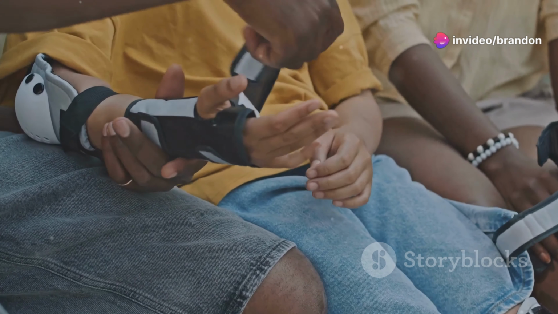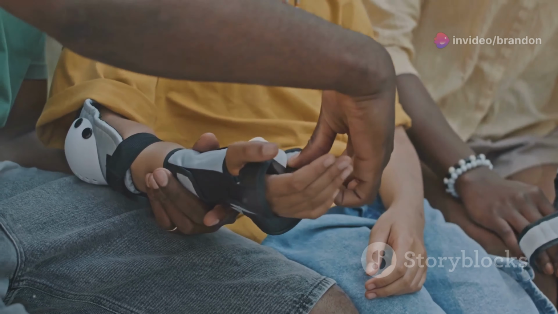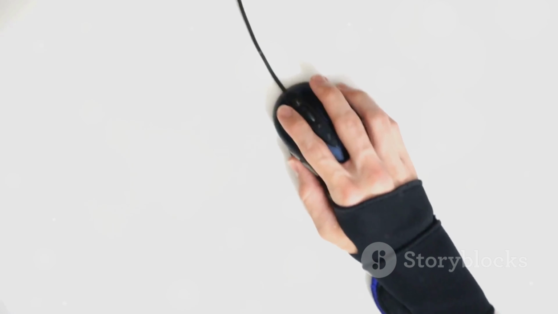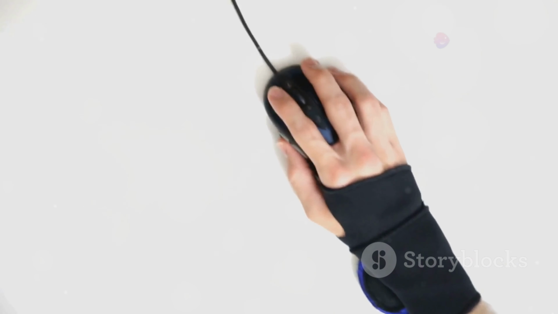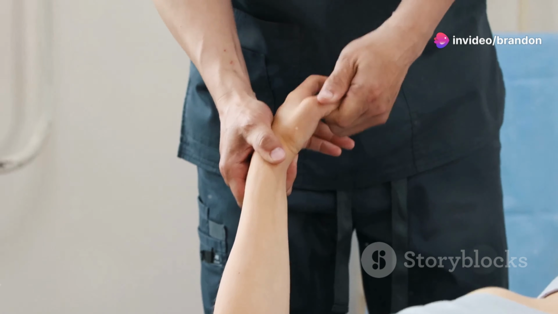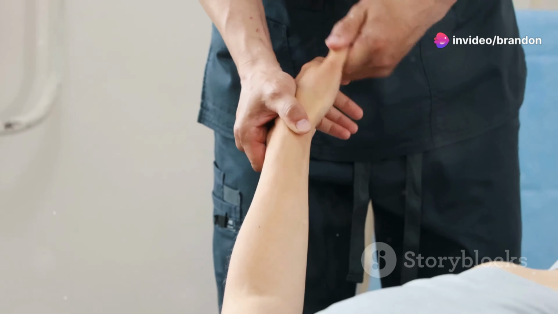Your doctor might recommend wearing a splint to keep your wrist straight, particularly at night. Splinting helps reduce pressure on the median nerve by preventing your wrist from bending. Maintaining a neutral wrist position during activities like typing or using a computer mouse can also alleviate symptoms. By reducing strain on the median nerve, these conservative measures can provide relief and prevent further damage.